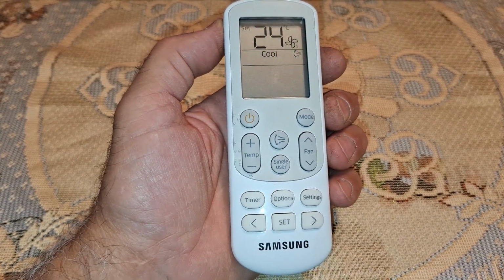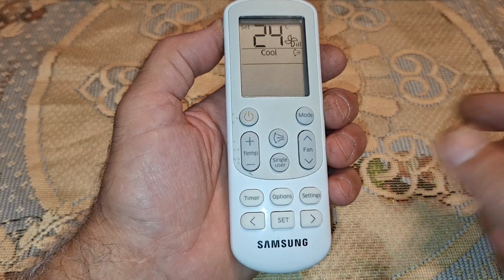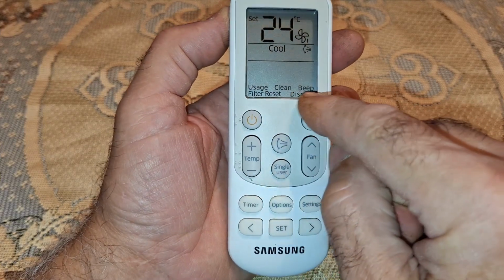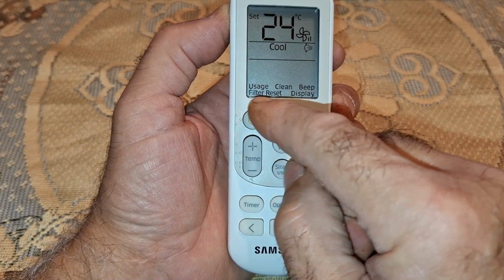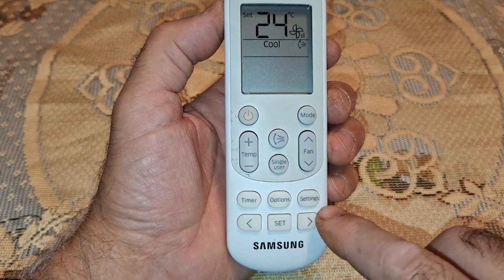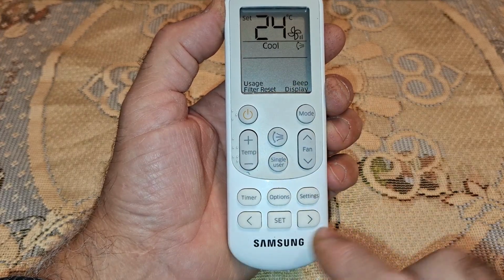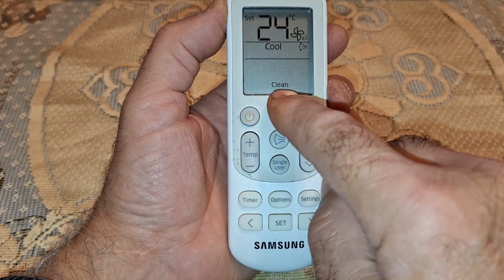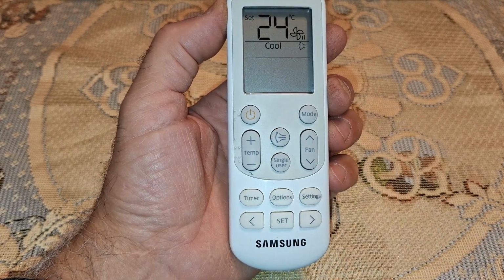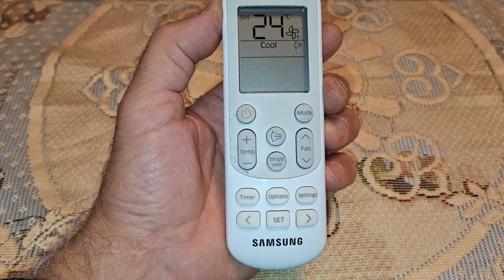This air conditioner also has additional functions such as usage, clean, beep, filter reset, and display with the setting button. The clean mode is a function that automatically dries and cleans the indoor unit.